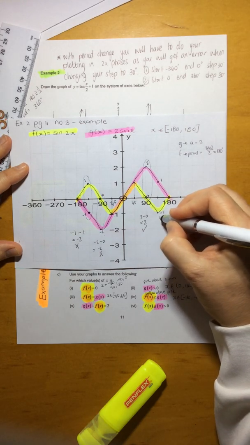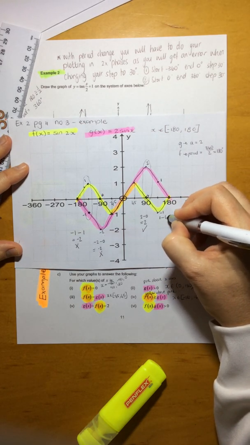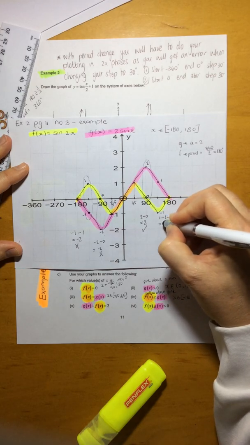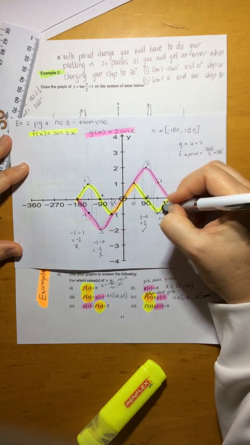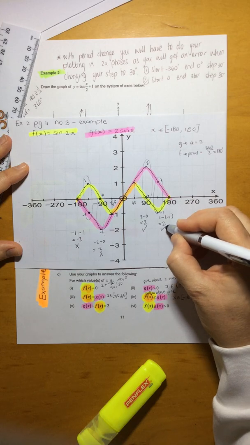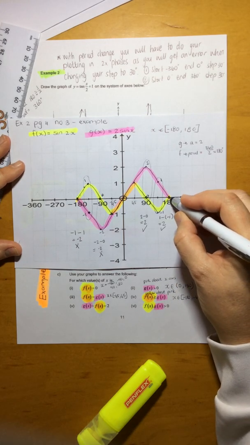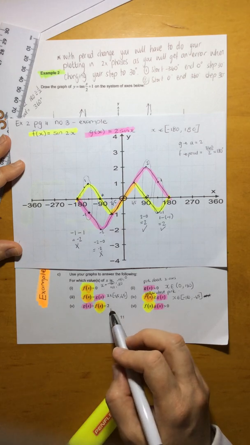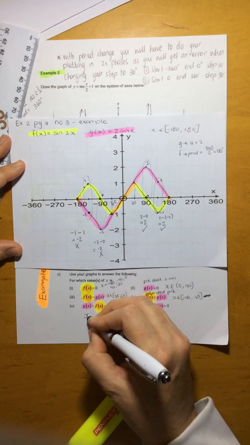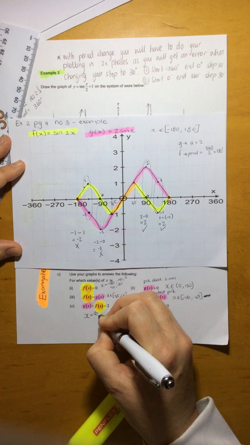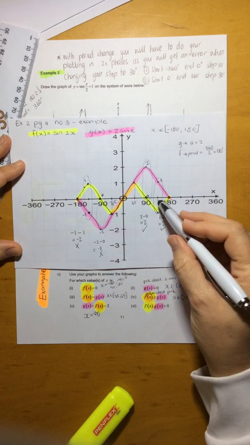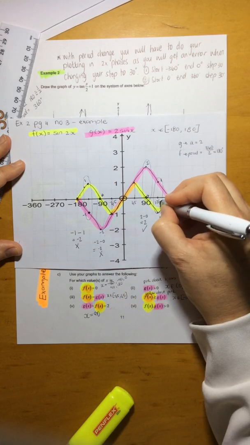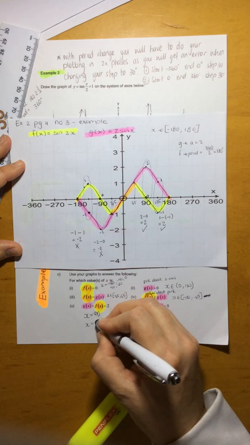So I've got 1 minus minus 1, that's a 2. Is that what I wanted? Yes, it is. And then at 180, it's equal. So for which values will I have equal to 2 at x equals 90? And what will that be? 135.